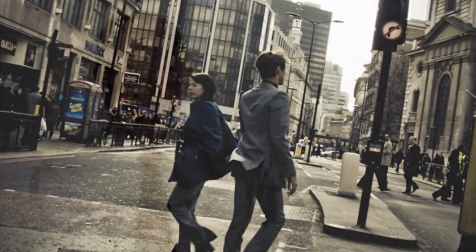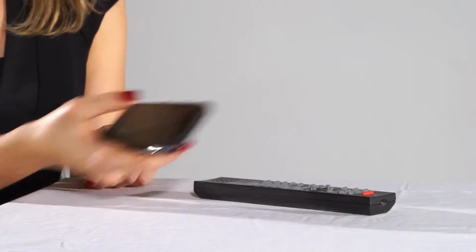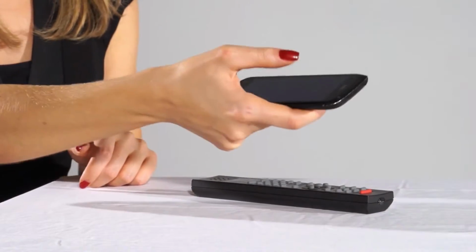Have you ever greeted someone in the street, convinced that you know them, only to find out that they're a complete stranger? Or mistaken a tree root for a snake? Thought you saw something in the shadows when it was just a trick of the light? Or tried to use your phone to change the channel on the TV?